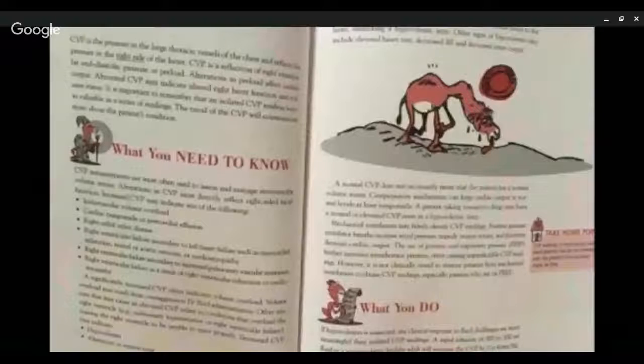CVP is the pressure in the large thoracic vessels of the chest and reflects the pressures in the right side of the heart. CVP is a reflection of the right ventricular end-diastolic pressure, or preload. Alterations in preload affect cardiac output.